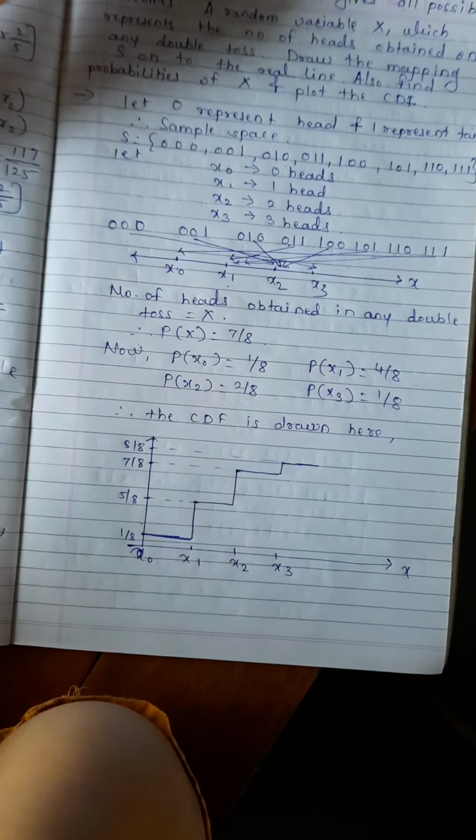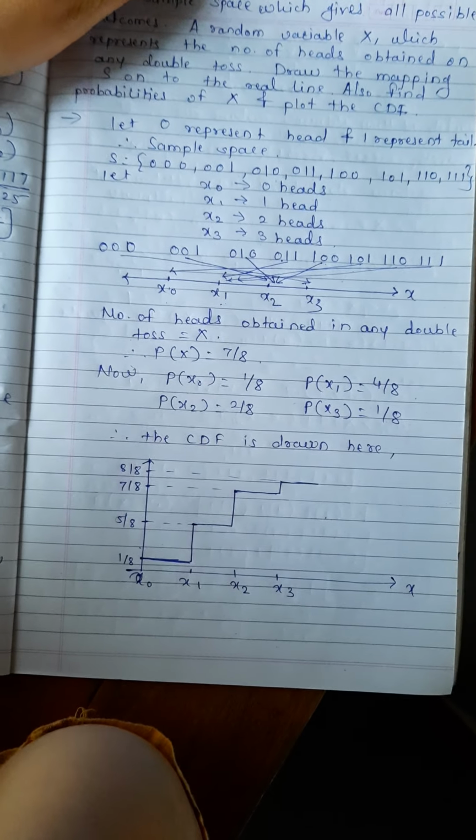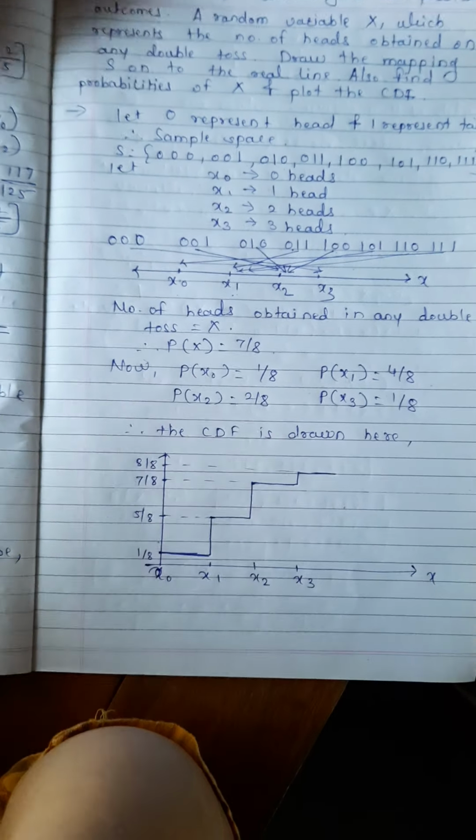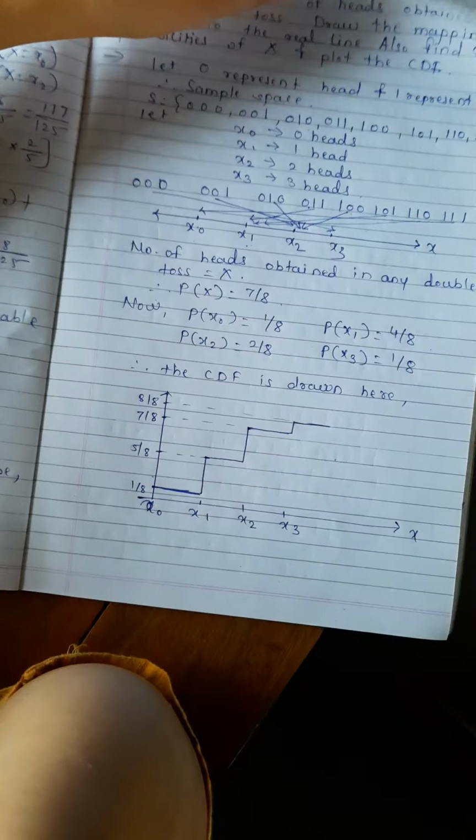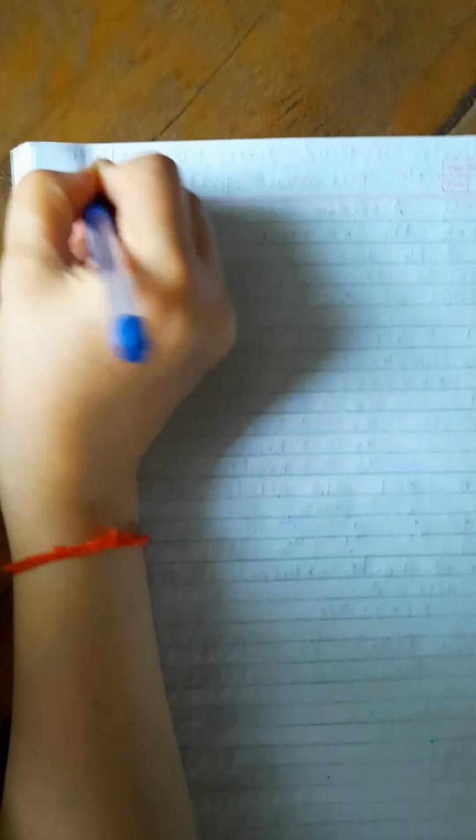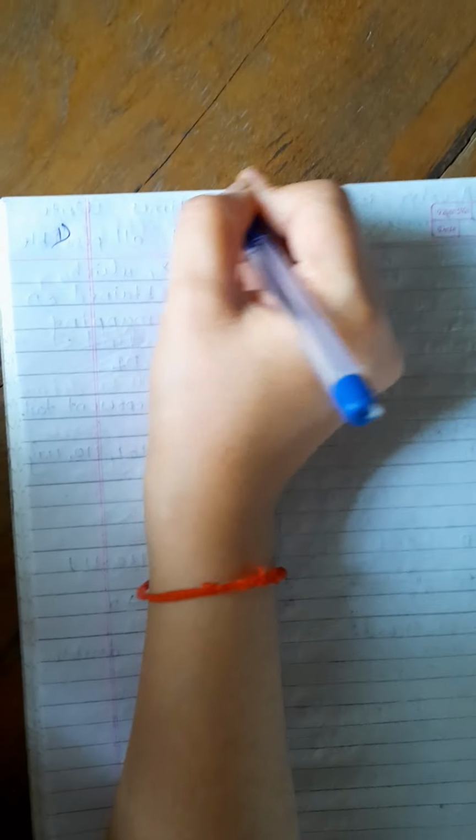Next is a problem based on probability density function, that is PDF. So this problem was also asked in exam.